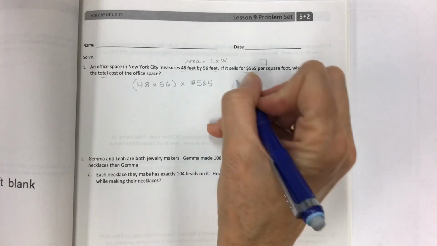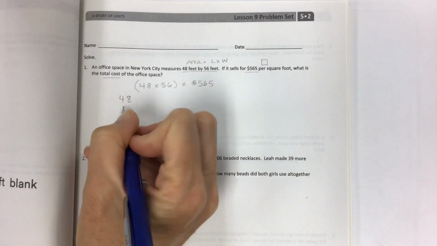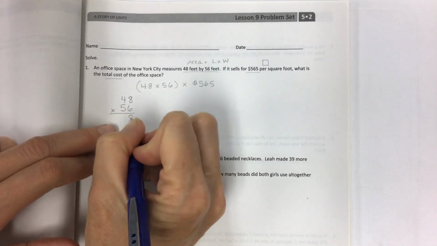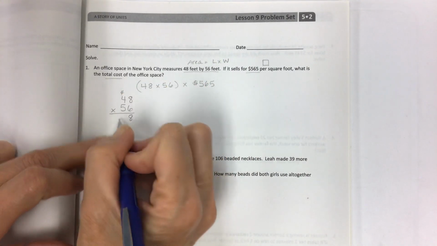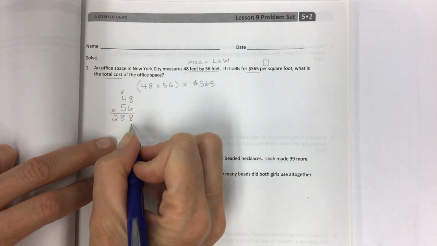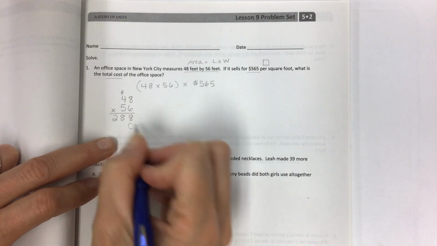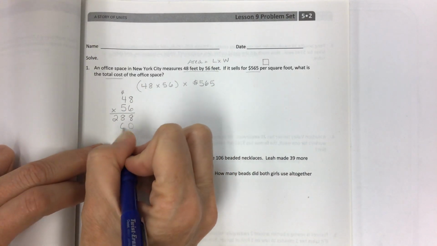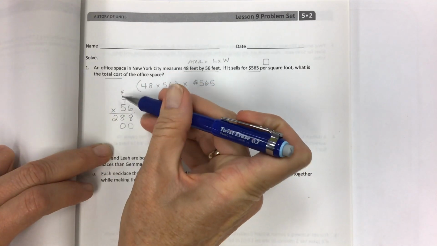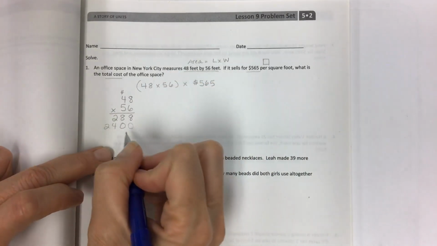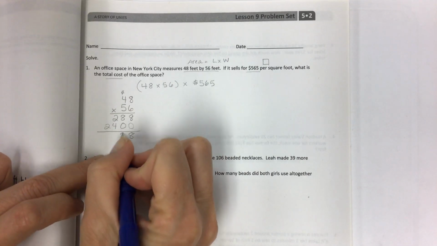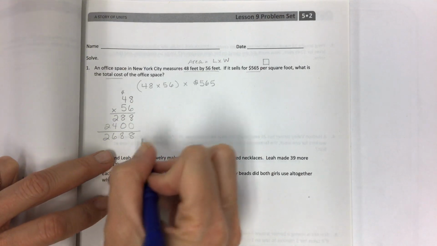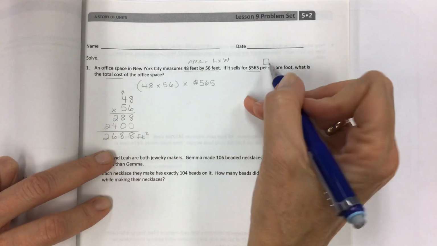So we set it up with our 48 times 56. And 6 times 8 is 48. I should probably go faster. 6 times 4 is 24 plus 4 is 28. And then we were talking today about the ghost 0 that's going to hold this place. You don't have to put it. Some people don't like to do it. 5 times 8 is 40. I'm going to use that 4. 5 times 4 is 20 plus 4 is 24. And then add. And we have 2688 or 2,688 feet that are squared like that.